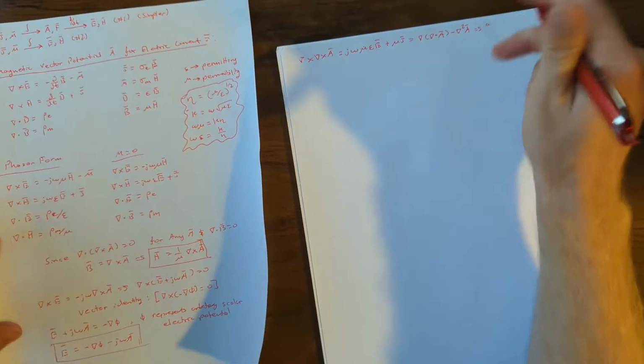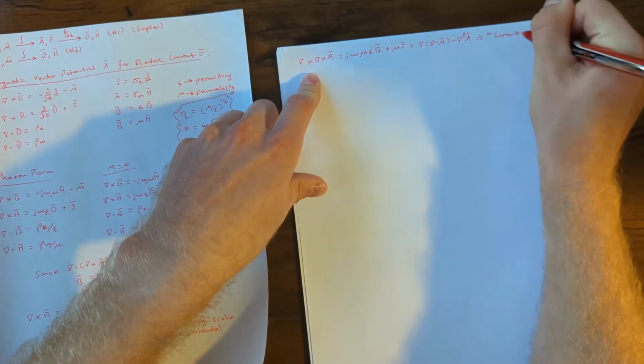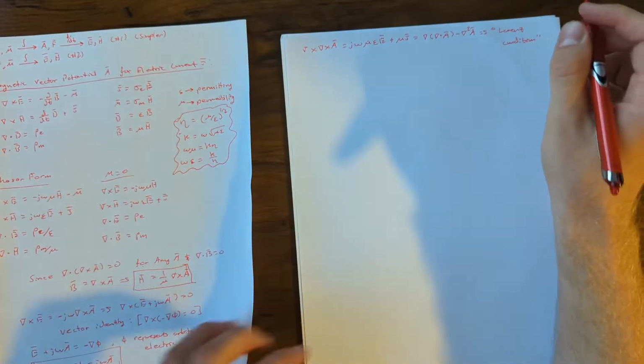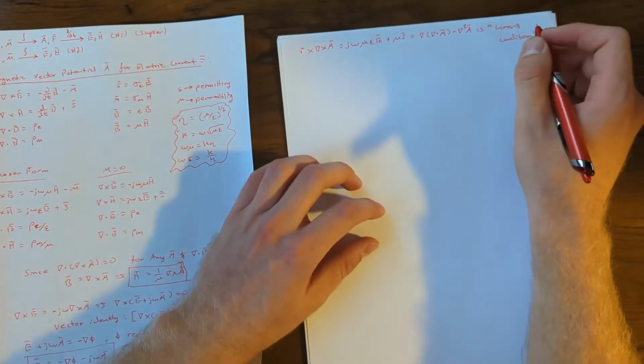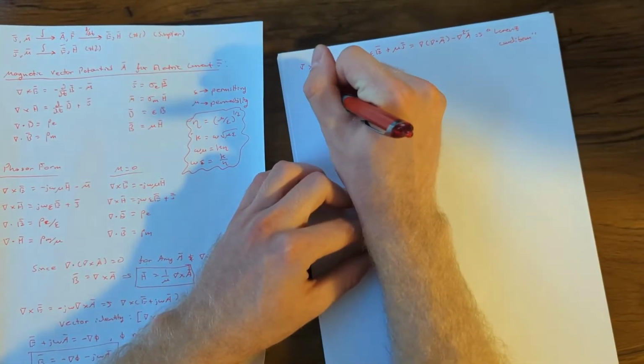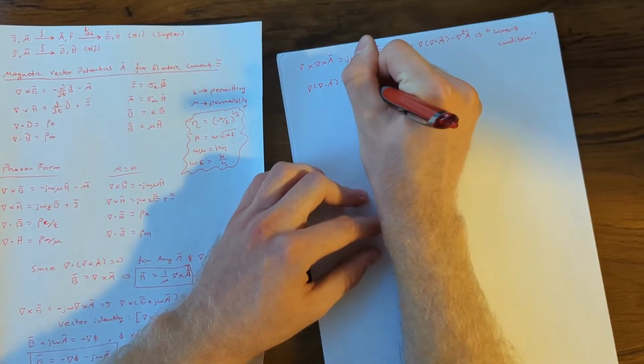And this identity right here is called the Lorentz condition. Very useful condition. So now what I will do is I will write here and simplify a little bit, maybe substitute, who knows, time will tell.